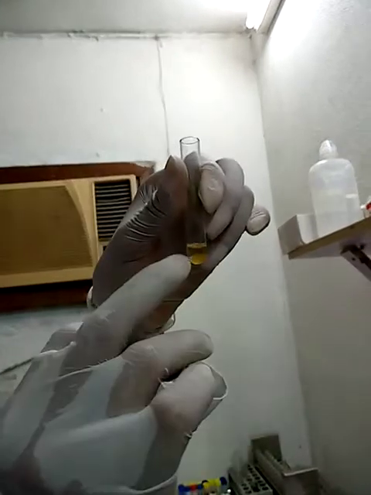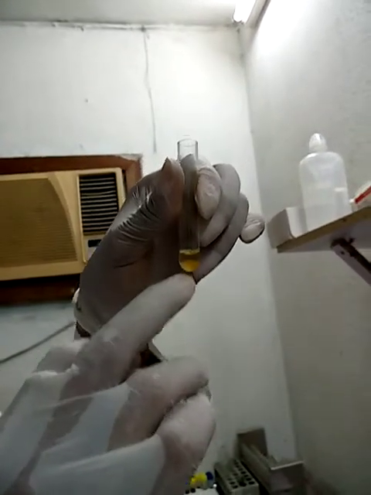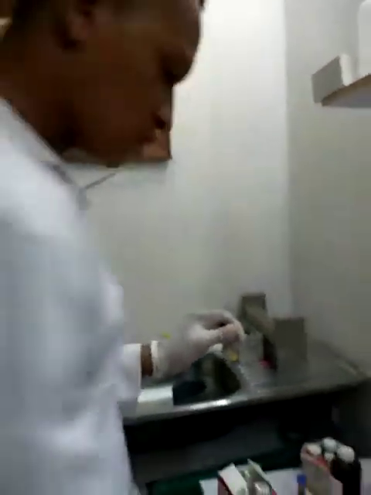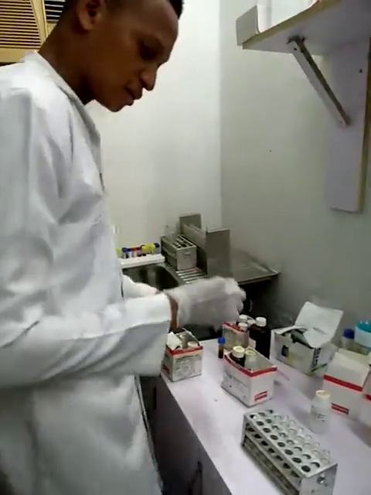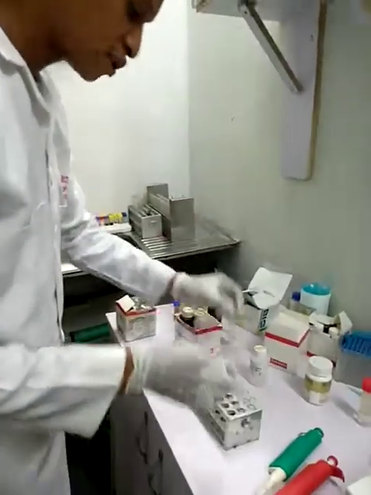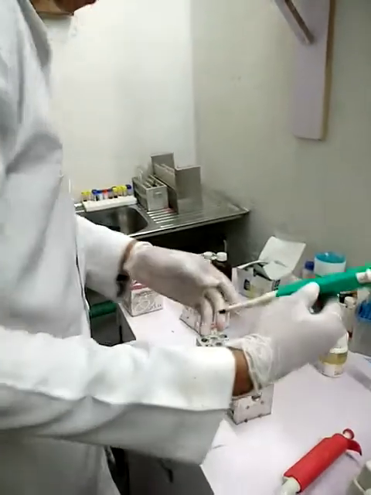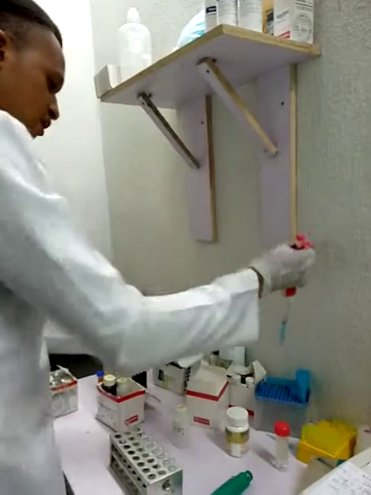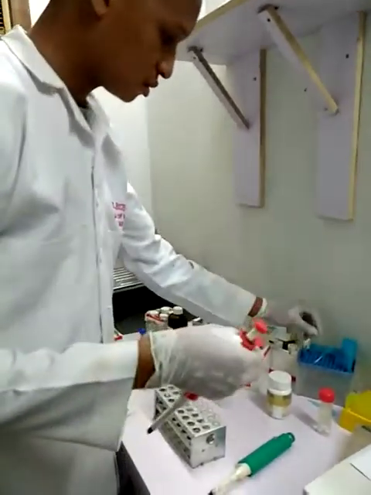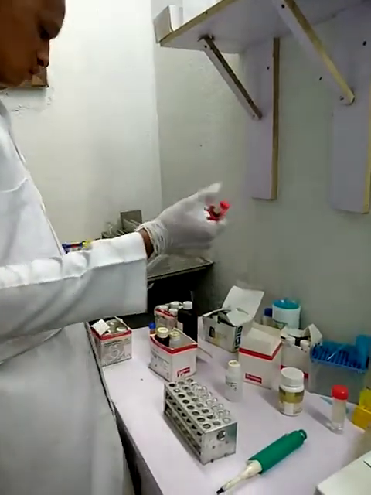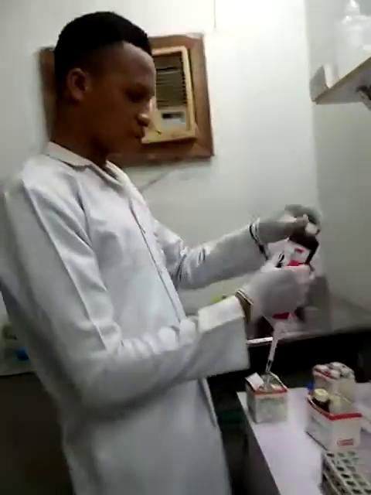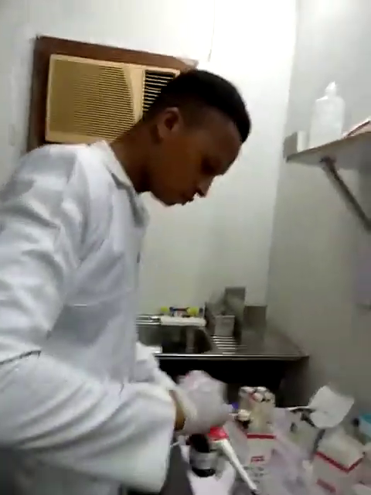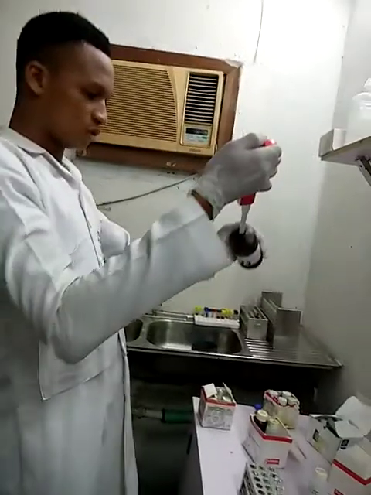I'm going to pick 50 microliter of it with 1000 microliter of total cholesterol reagent.